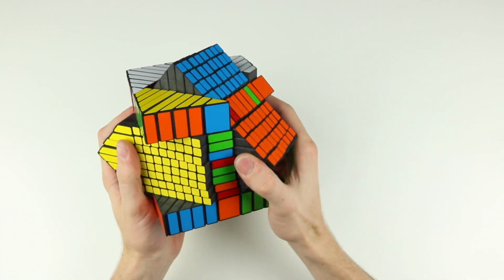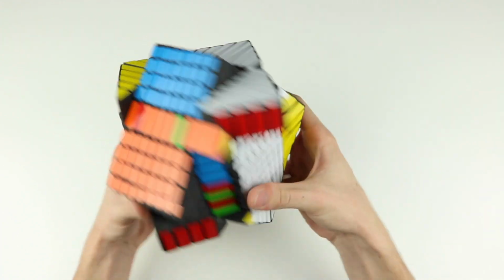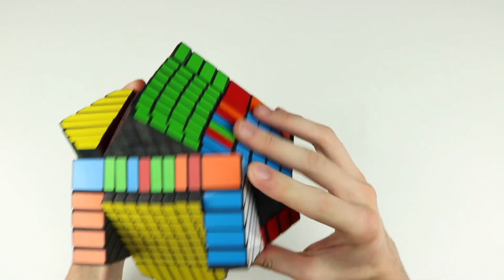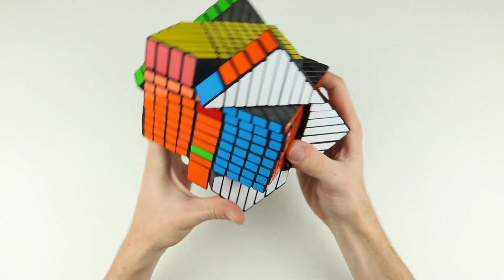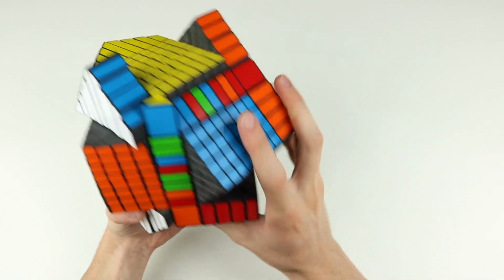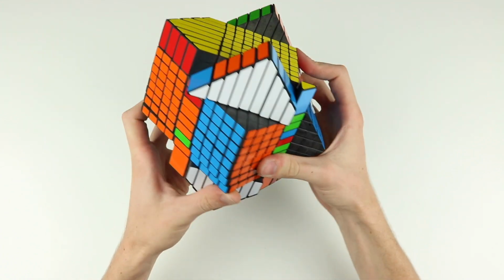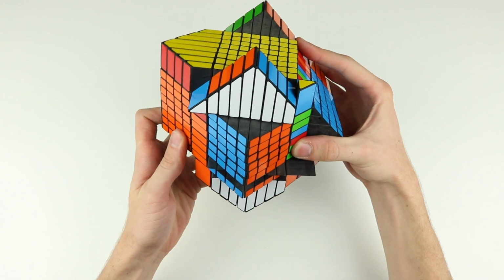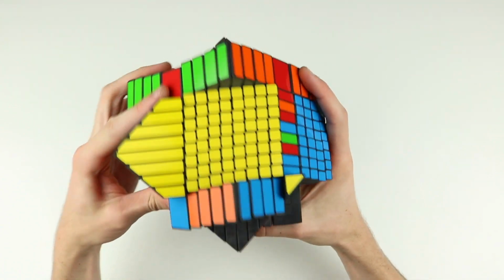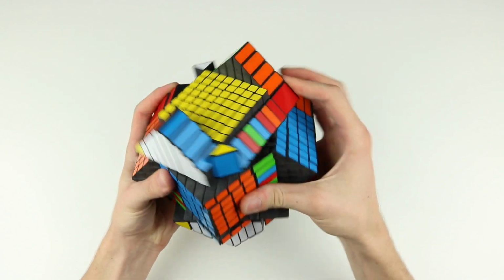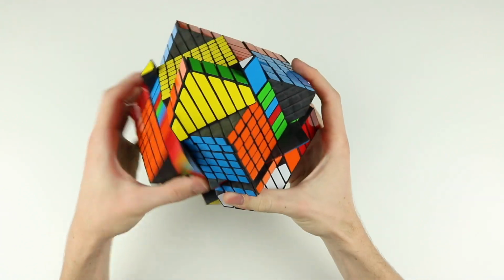Okay, all the centers are still cool. And orange is almost done. Let's get the last couple. Don't even have to worry about how they're oriented. So, put that one here. Bring it down.